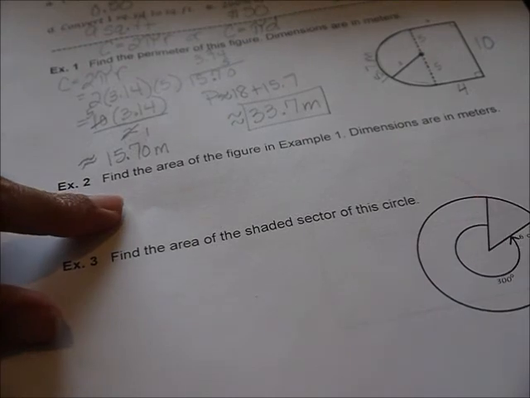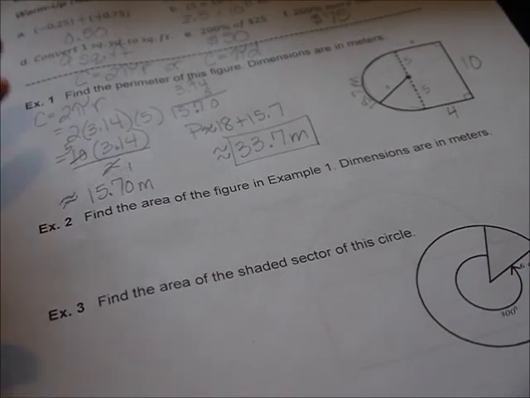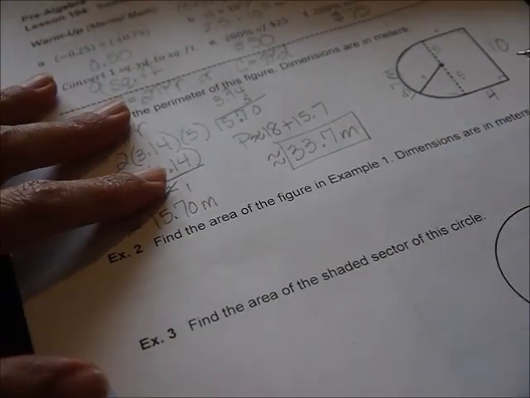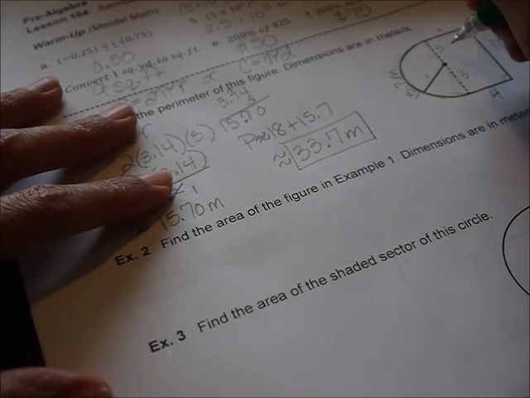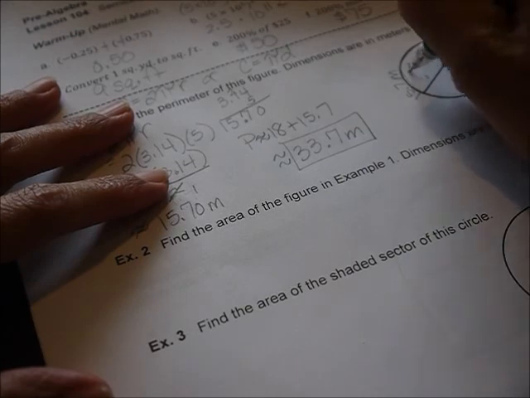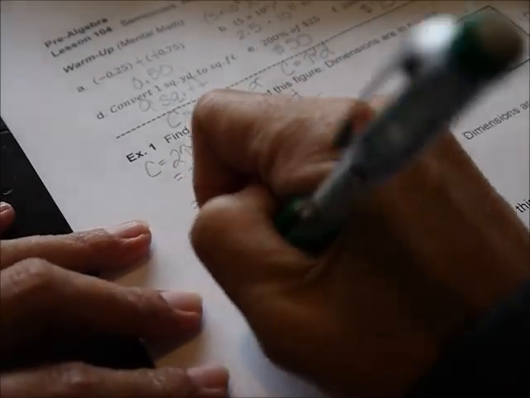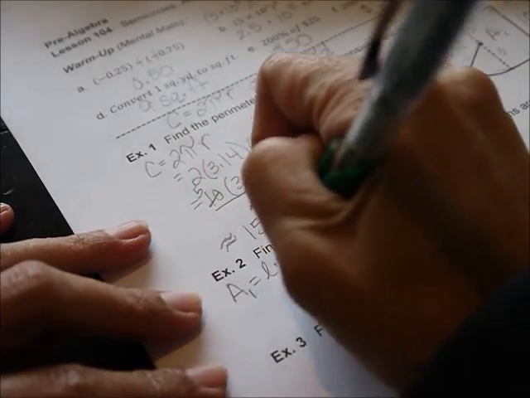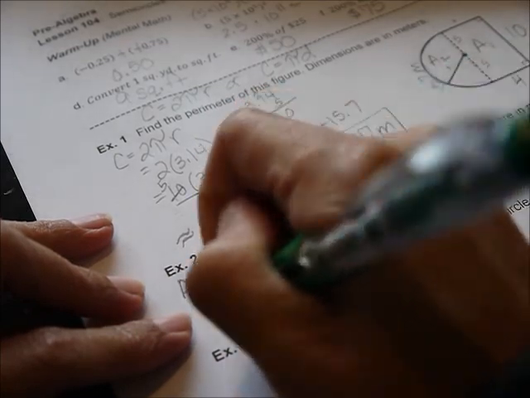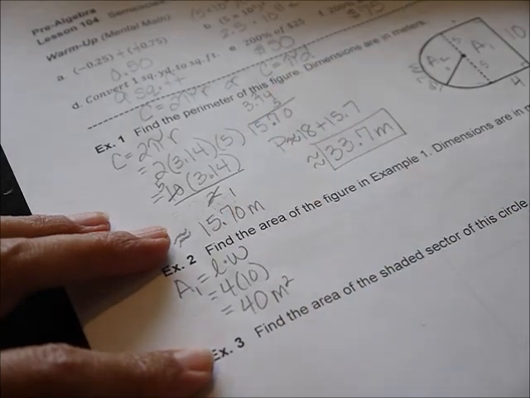So now it says find the area of the figure in example 1. Dimensions are still in meters, okay? So the area of this rectangle, let's do it in parts, right? In the book they might say, okay, this is area 1 and this is area 2. I like to use my easier area for area 1. Okay, area 1 equals length times width, equals 4 times 10 equals 40. So there's my area 1, meters squared.